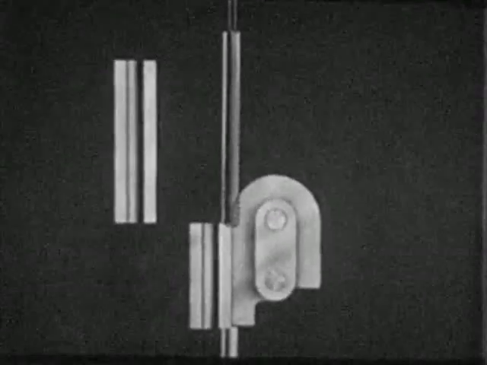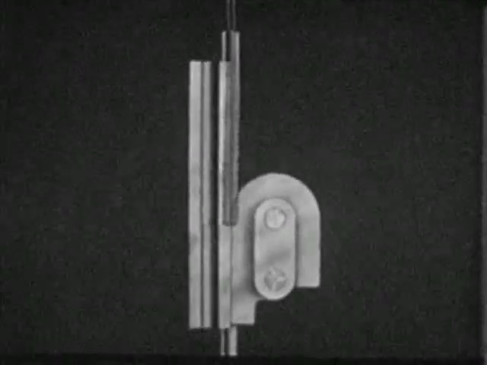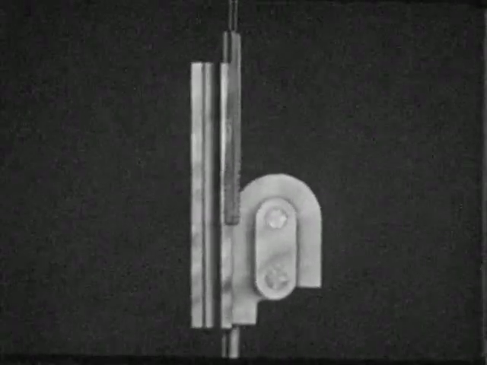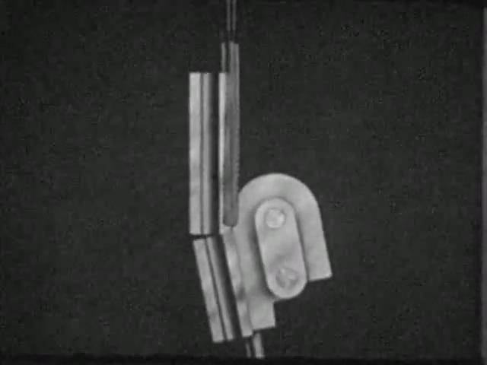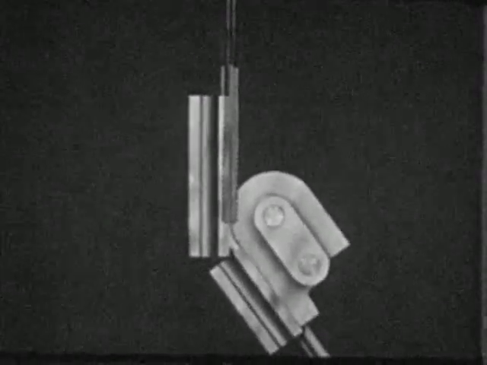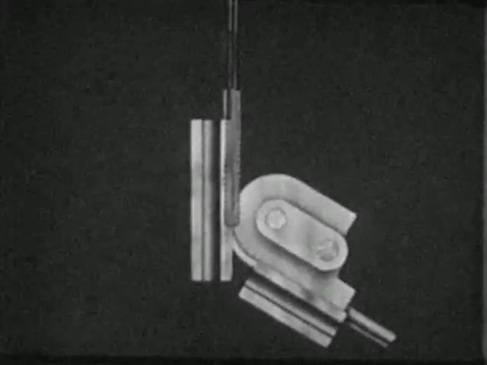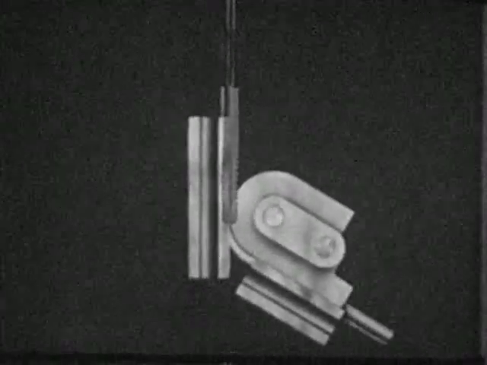The slide block holds the tube against the radius block at the bending point. As the tube is bent around the radius block, it is drawn forward. The slide block slides forward with the tube. The mandrel remains at the point of the bend.